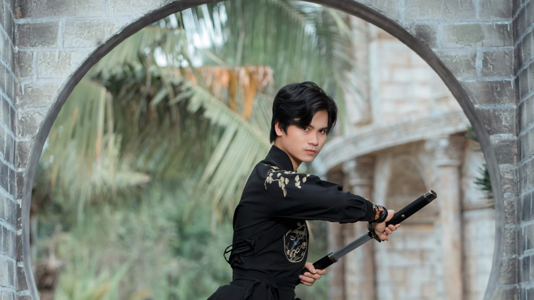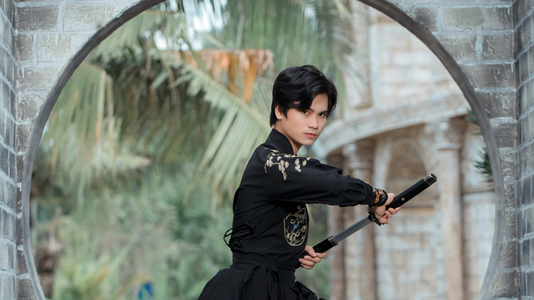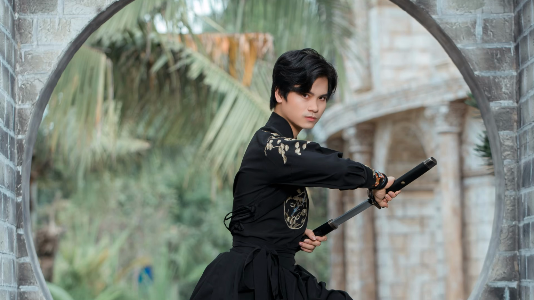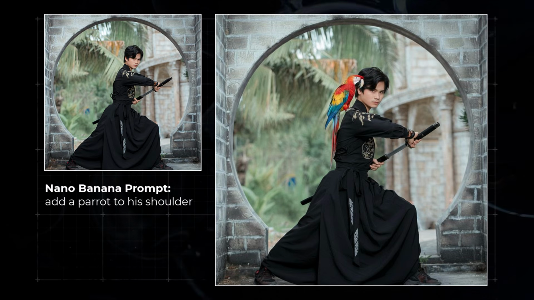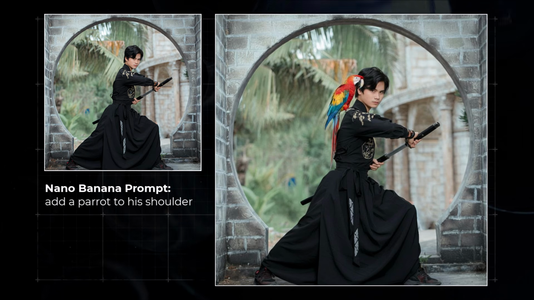But moving on, I have this image here, which I wanted to demonstrate a few more photo edits to show you how powerful some smaller jobs are, or even just some different types of jobs using Nano Banana. So adding a parrot to his shoulder, everything's identical.